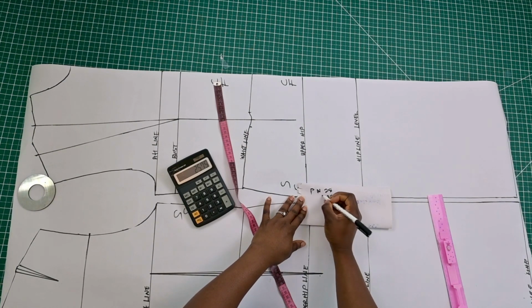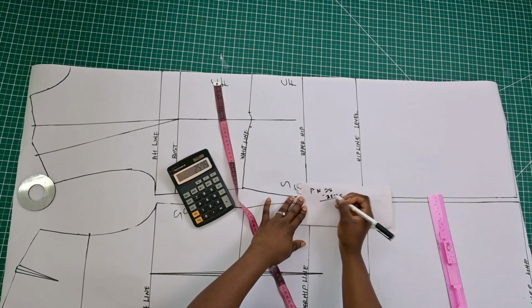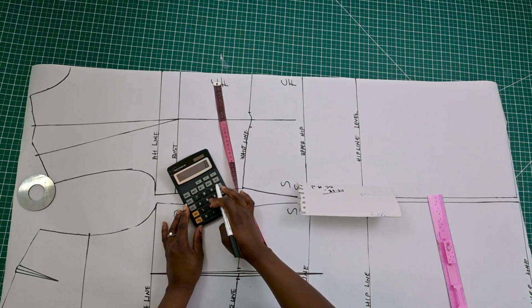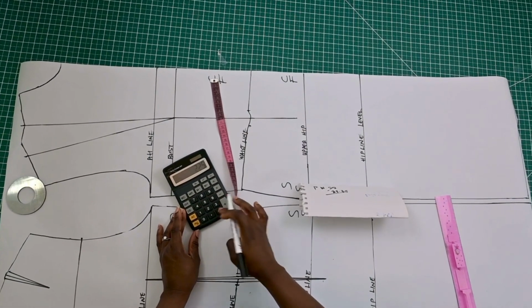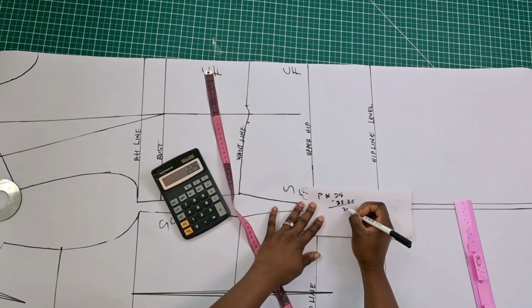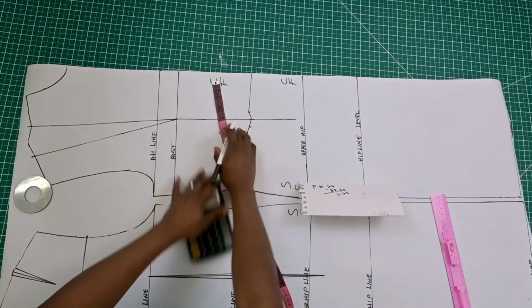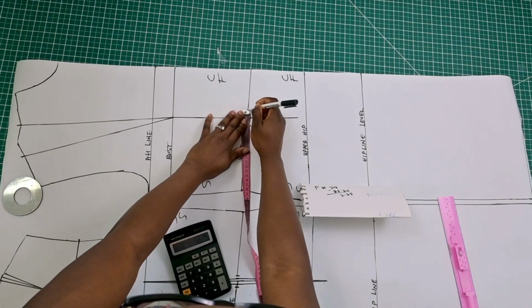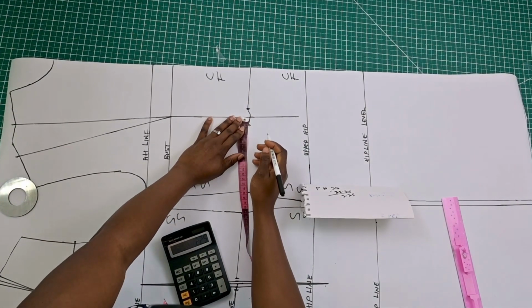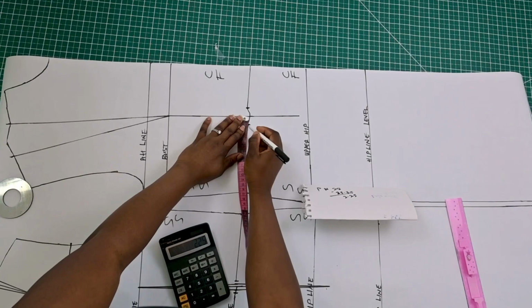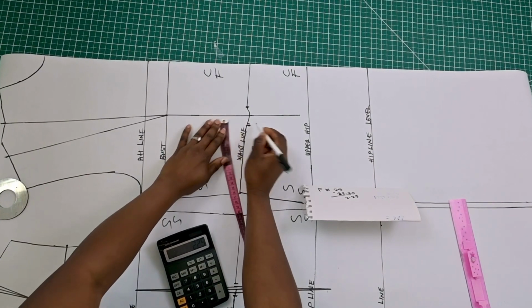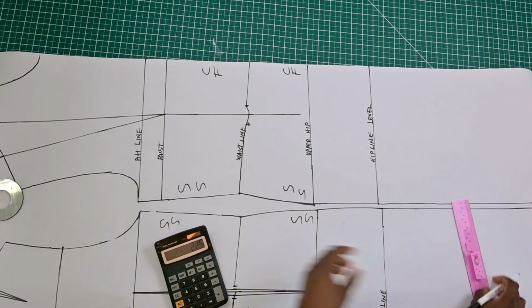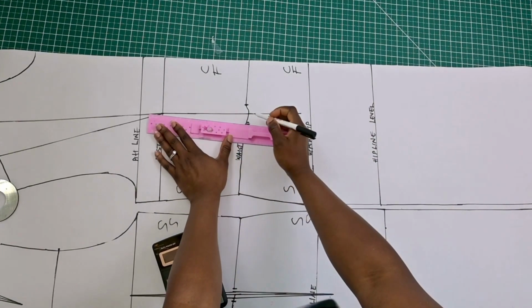So I'll say 28 minus 25.75. That will be 2.25. Now you're going to divide 2.25 by 2 to get about 1.1. You mark 1.1 to the left and 1.1 to the right. Then you connect your new dart leg.